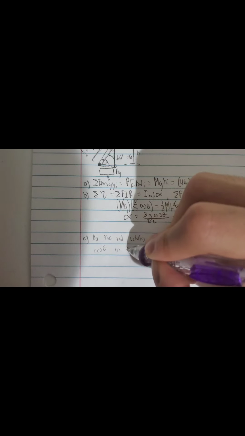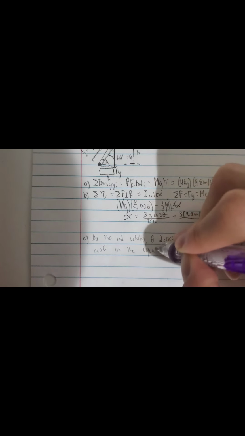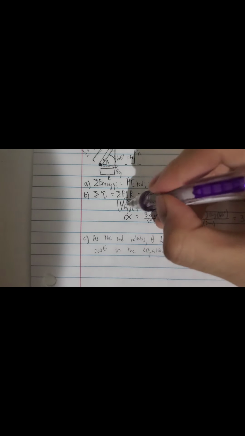I mean, torque is going to increase, because mathematically cosine of theta in the equation torque is equal to mg over 2 cosine theta. Basically this will increase.